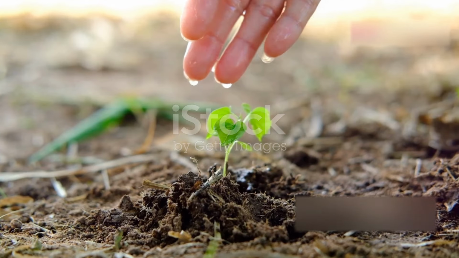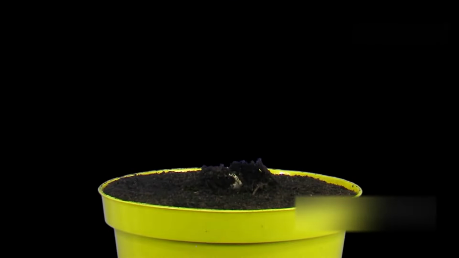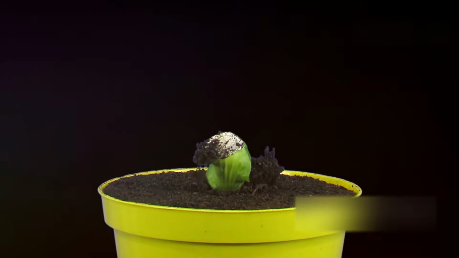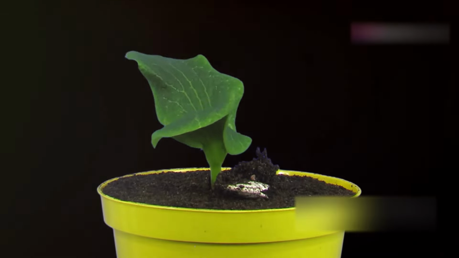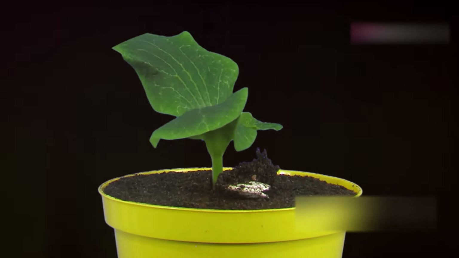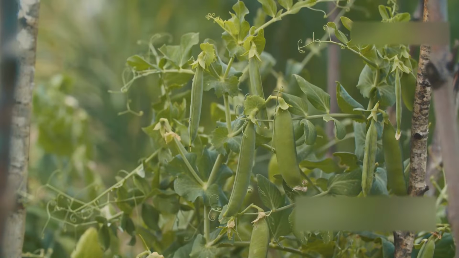For example, beans and sunflowers exhibit epigeal germination. Epigeal germination typically involves the elongation of the hypocotyl, whereas hypogeal germination involves the elongation of the epicotyl. Peas and maize are examples of plants that undergo hypogeal germination. Epigeal germination is common in beans and sunflowers, while hypogeal germination is found in peas and maize.